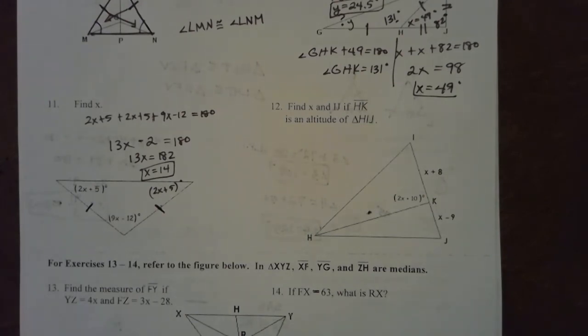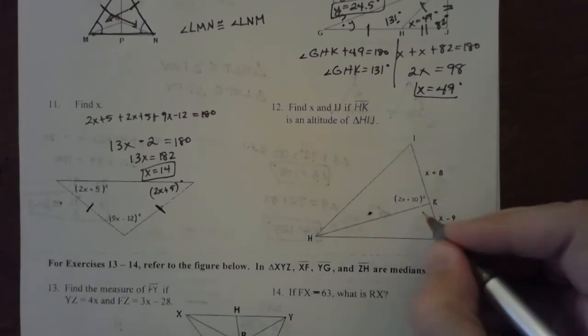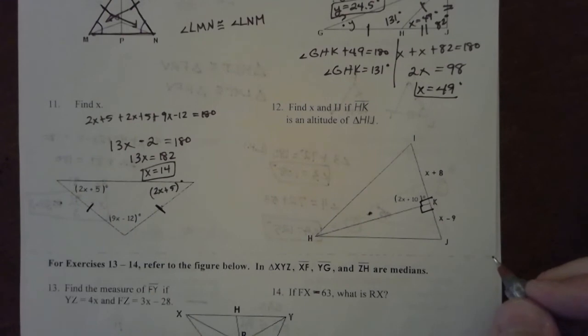And what's more than that is when it hits that opposite side, it hits it in a perpendicular fashion. What that means is, keep in mind, perpendicular lines have to create right angles. So where HK intersects IJ, right angles are formed.